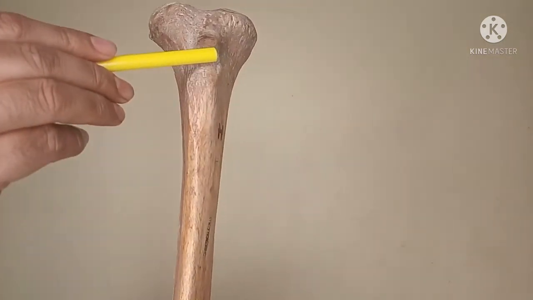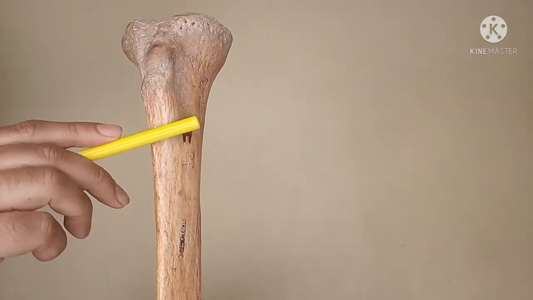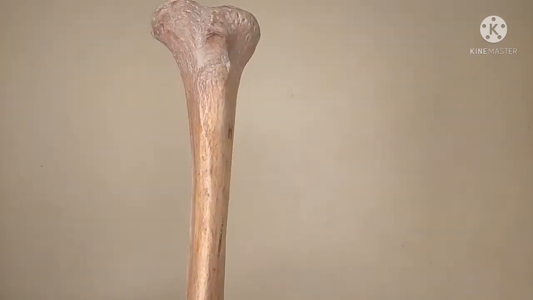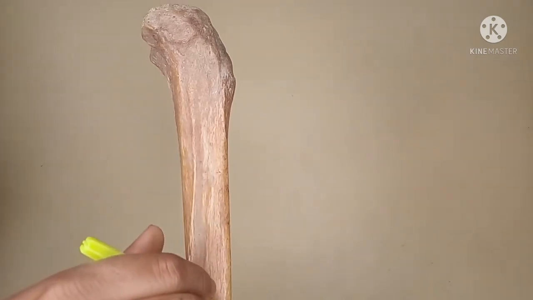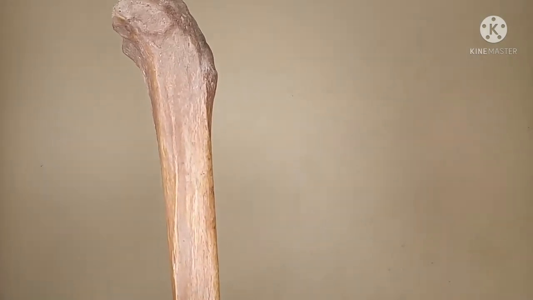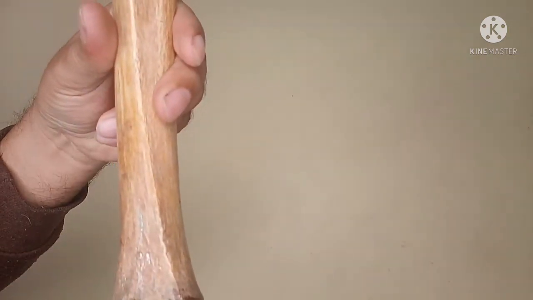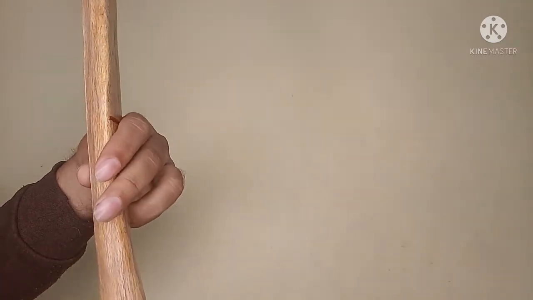It extends from the tibial tuberosity above to the anterior border of the medial malleolus below.